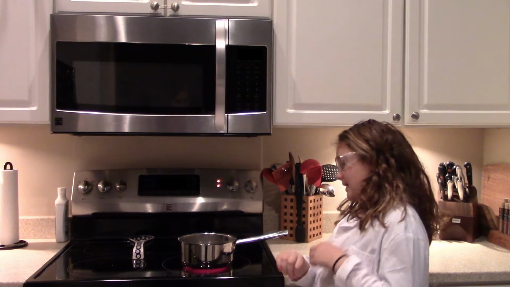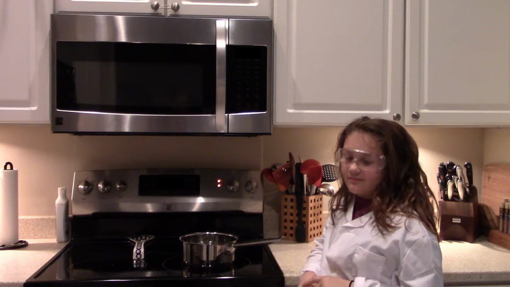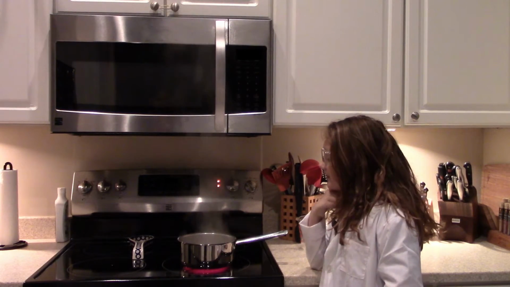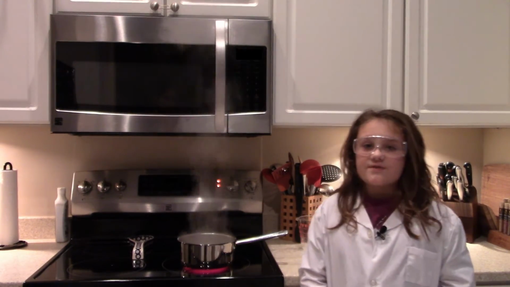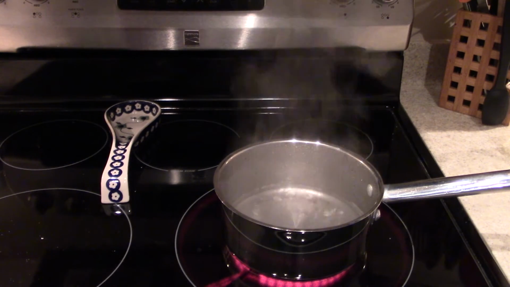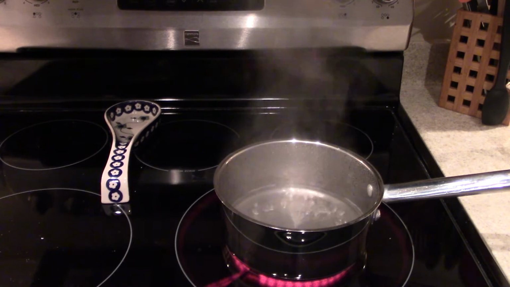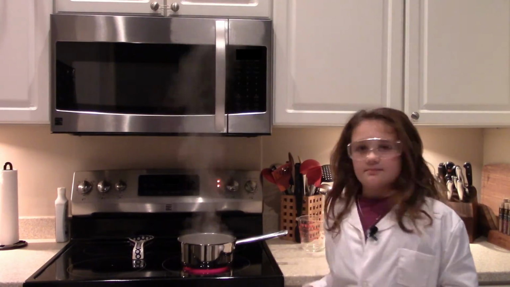I certainly don't have a watch, but this is taking a very long time. Still waiting. Finally, look! As the water gets hot, it begins to evaporate. We can see this process happening. The liquid water heats up and turns into a gas called water vapor. In this experiment, we see it as steam.